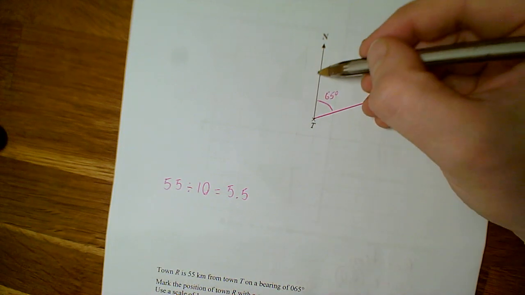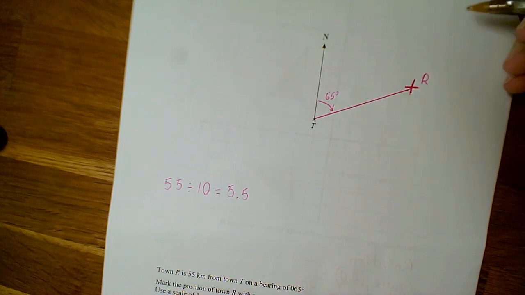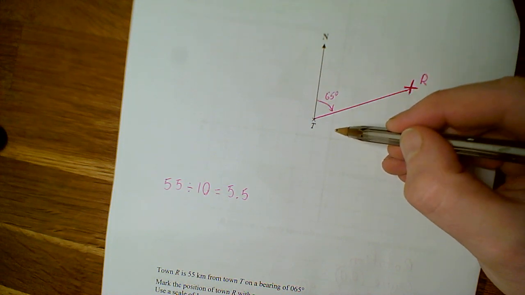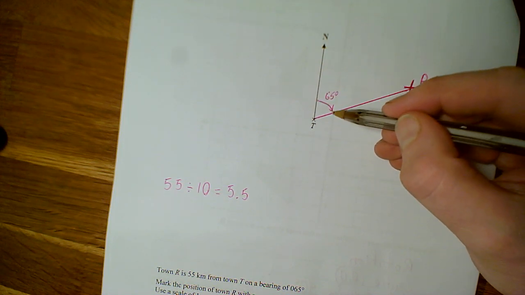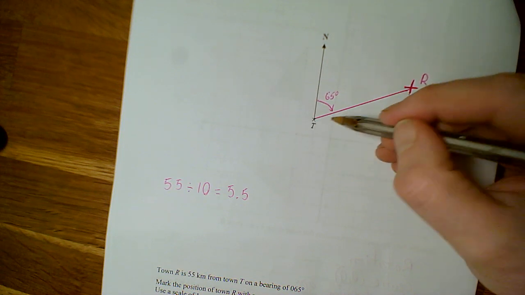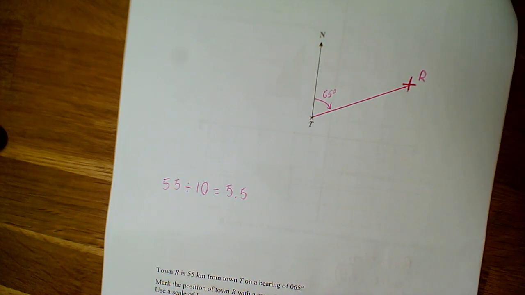Clockwise from the north. Bearings are always clockwise from the north. If it was 125, I'd have gone right round to here. If it was 270, right round there. And be really accurate, within 2 millimetres with this.